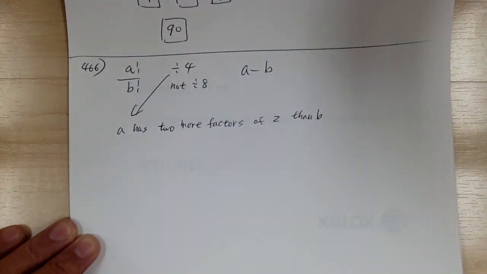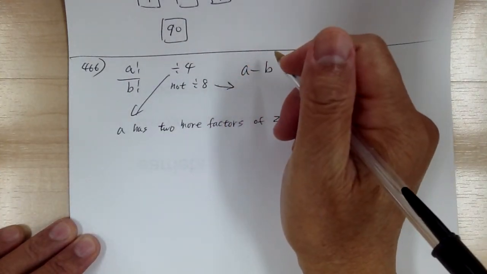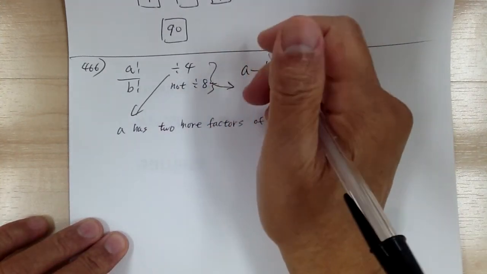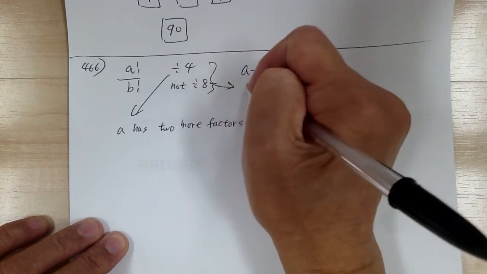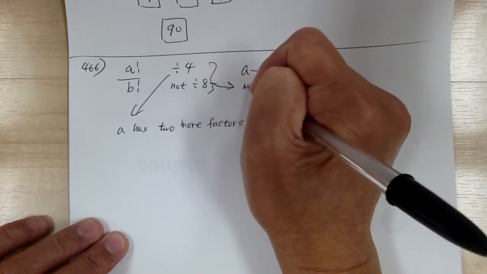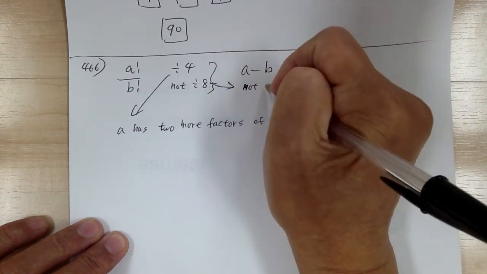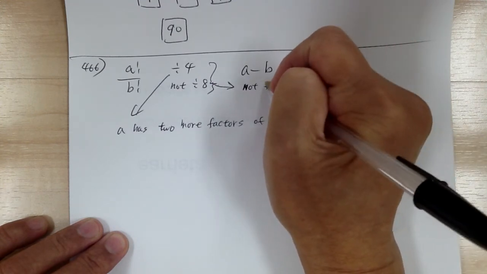Okay, and then this one over here, so the combination of these, so not a multiple of 8.